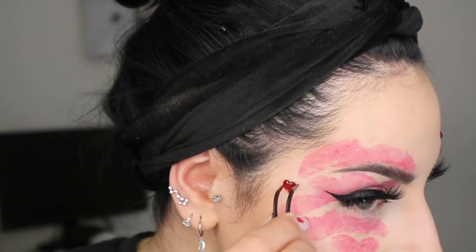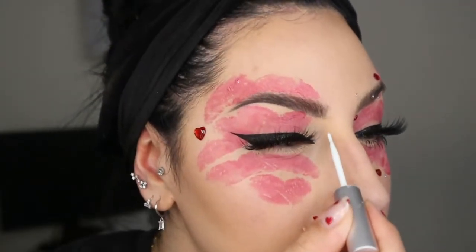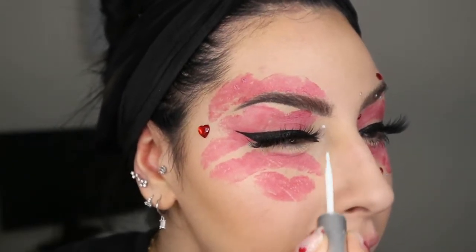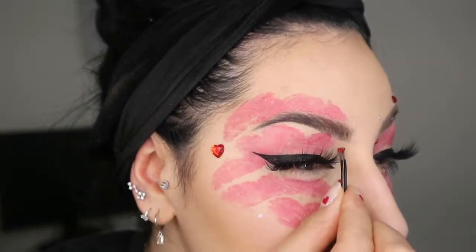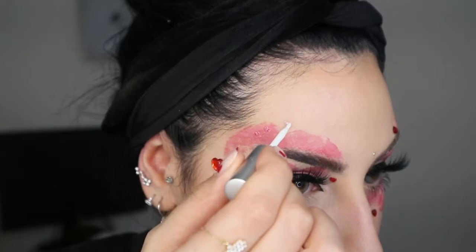And I'm just gonna stick, and I'm just gonna scatter it around. I'm gonna add one here, a small one here, and another one here. I'm also gonna add another heart here. It's perfect because I have a pimple right there that I can hide.